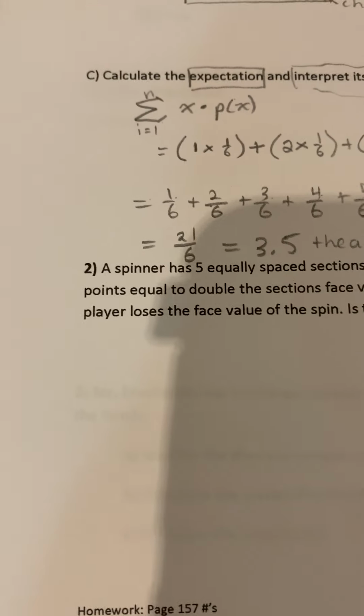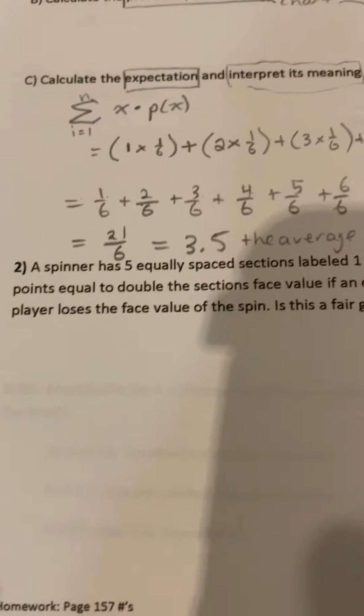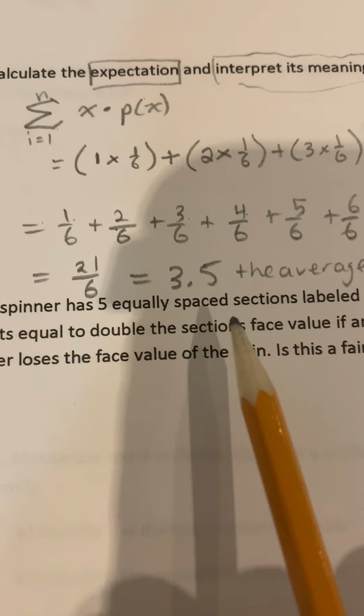Question number 2. It seems a little bit confusing, but I'll explain this. A spinner has 5 equally spaced sections labeled 1 through 5.